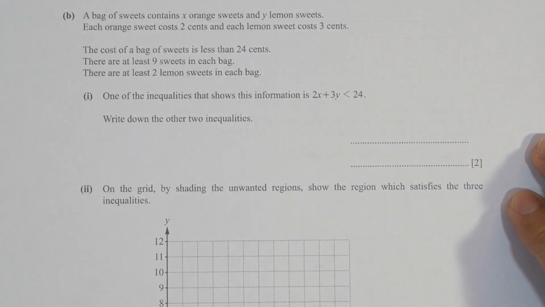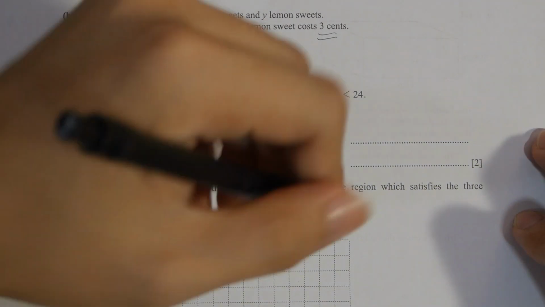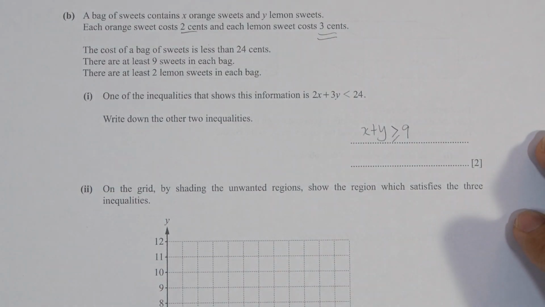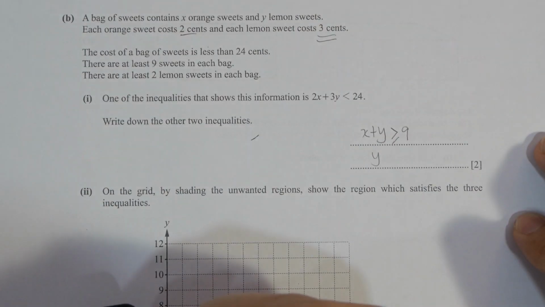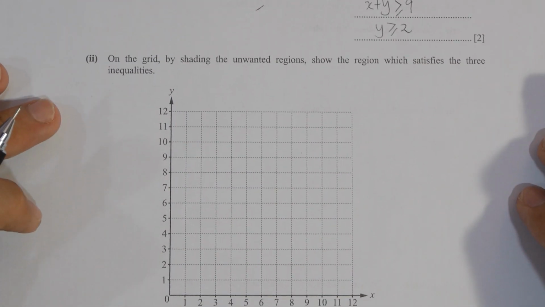The first inequality has already been given, which is 2x plus 3y less than 24. The remaining value will actually be 9 sweets in each bag. So x plus y is more than or equal to 9. And there are at least 2 lemon sweets, so y will be more than or equal to 2.